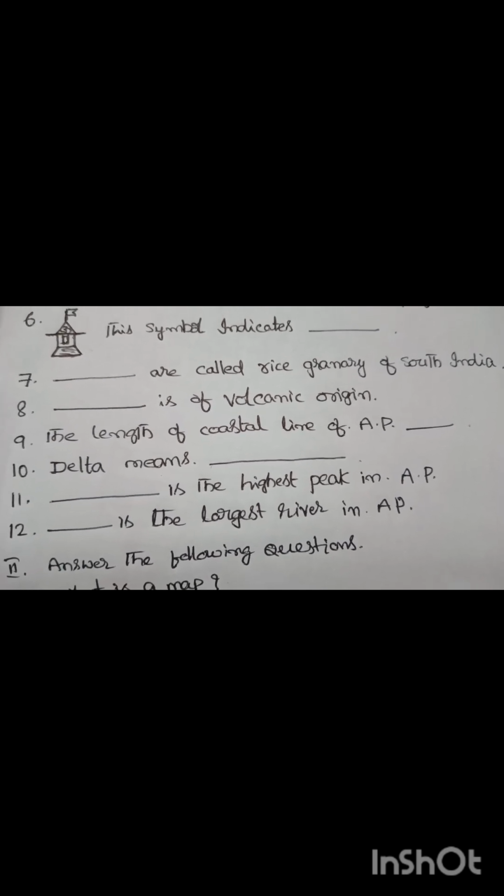Seventh one, dash are called the rice granary of South India. And eighth one, dash is of volcanic origin. Ninth one, the length of the coastline of Andhra Pradesh is dash.